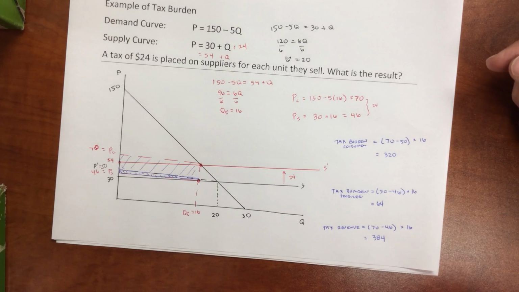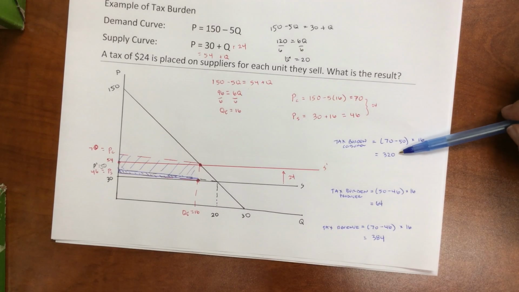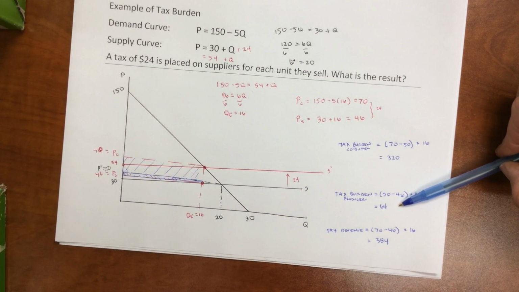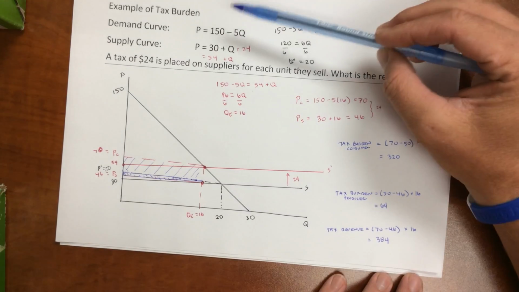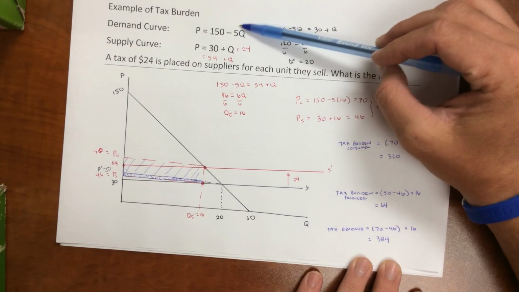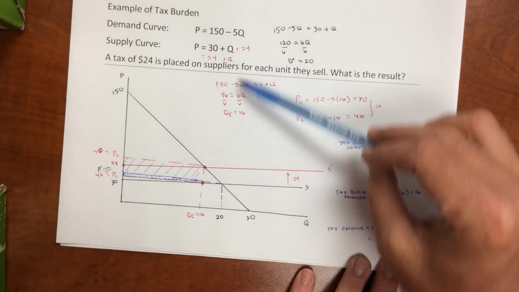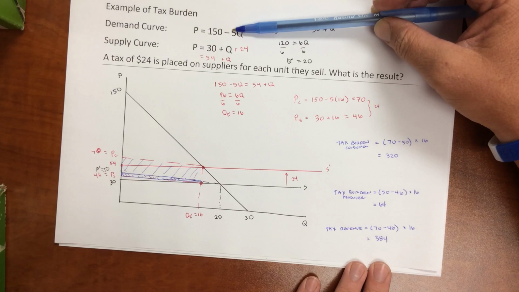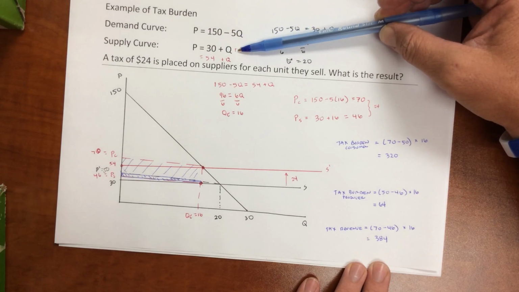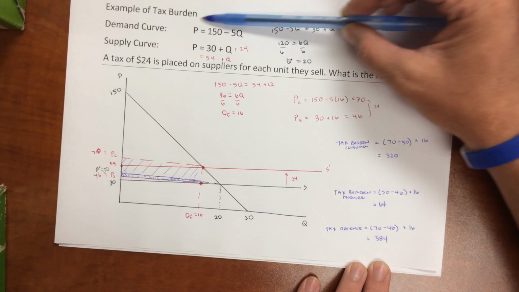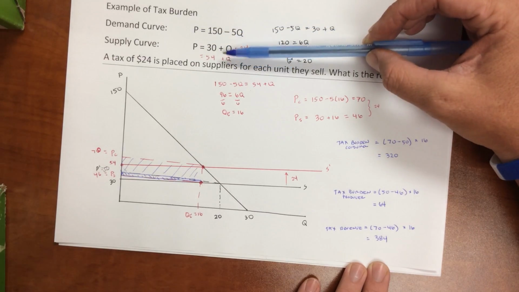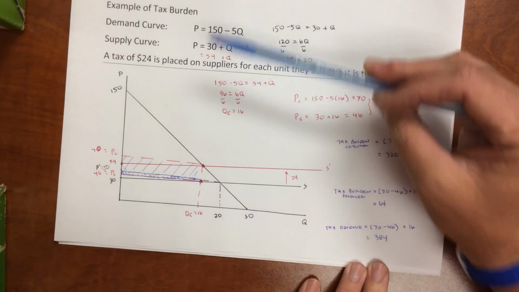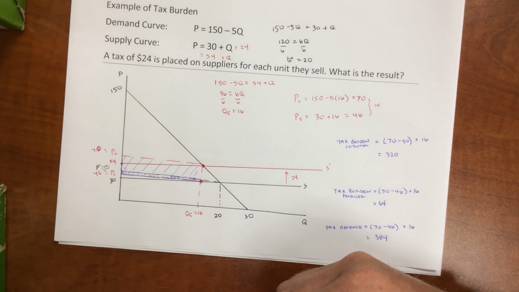And the question is, why is it that the consumer faces a larger tax burden than the producer? In this case, it has to do with the relative elasticities. Notice that the slope on the demand curve is -5. It's much steeper. The slope on the supply curve is just 1. So because this demand curve has a greater slope than the supply curve, the tax burden will fall upon the consumer. If it were reverse and the supply curve had a steeper slope, the tax burden would fall more on the supplier. If they had the same slope, they would share the tax burden equally.